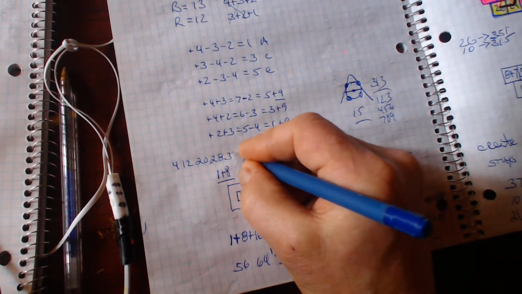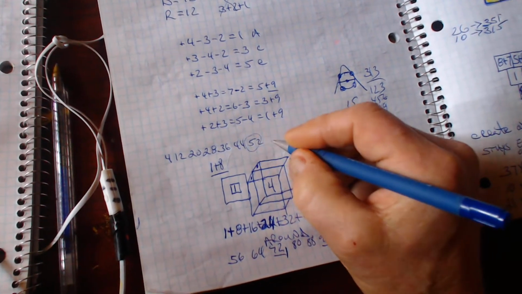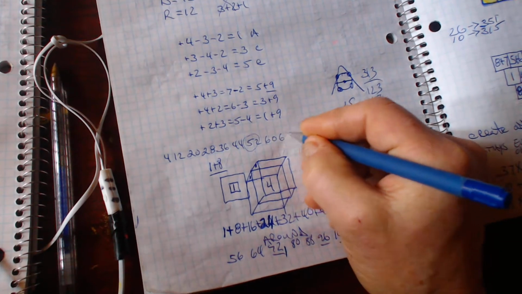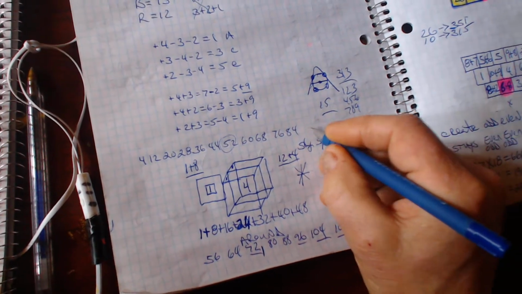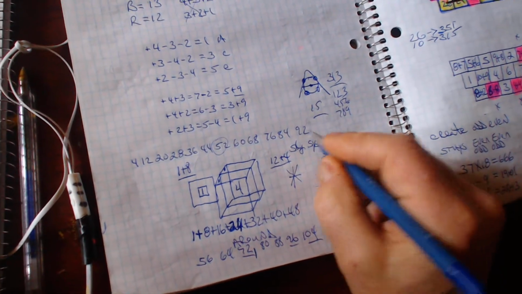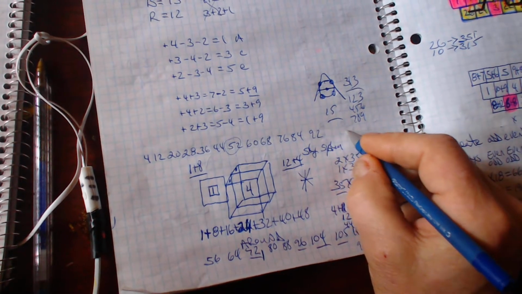We have 36, 44, 52. That's where our Earth comes in. Then we have 60, 68, 76, 84. That's where Pluto comes in. 92, your birth comes in. Yellow birth, the bees. Then you have 100, 108.